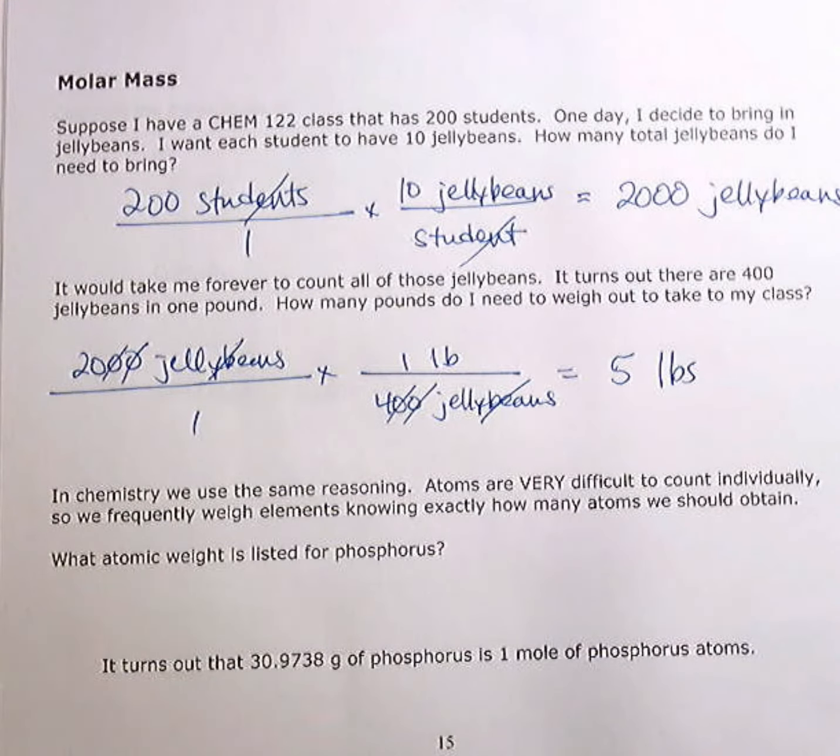But we do use this reasoning in chemistry. It's a lot easier to weigh out atoms than to count them out. And the reason is atoms are so small. And there are microscopes that can be used to count atoms, but you're going to spend a ton of time counting, and then you'll lose count.